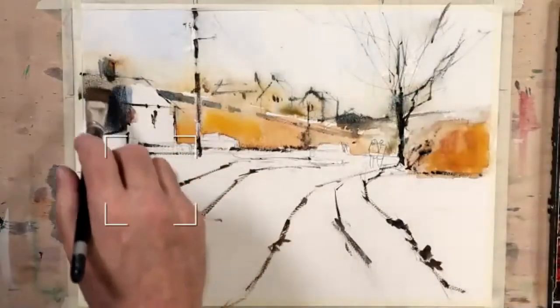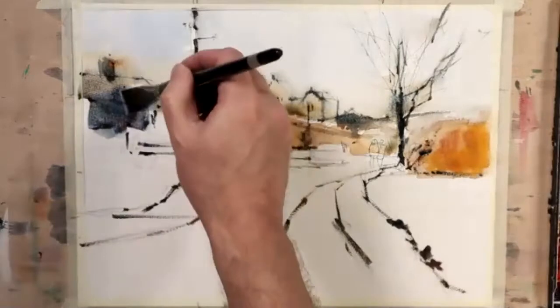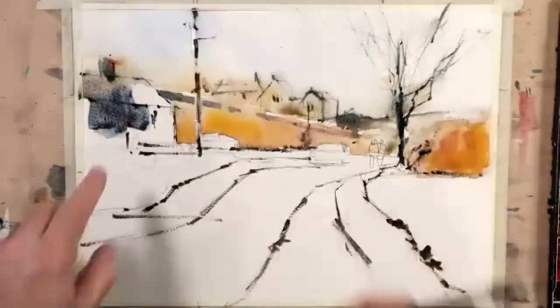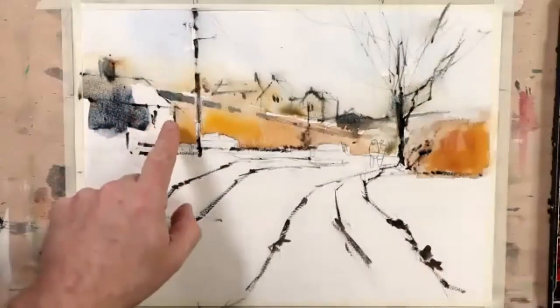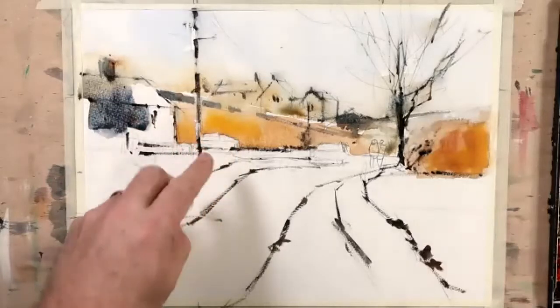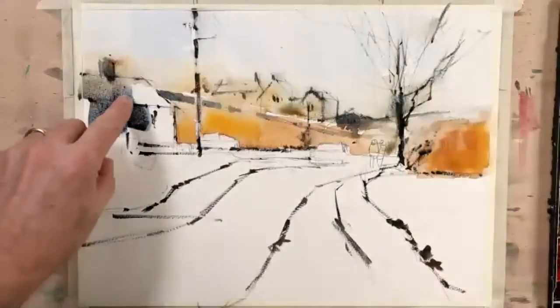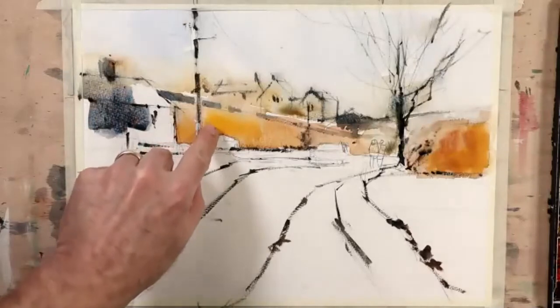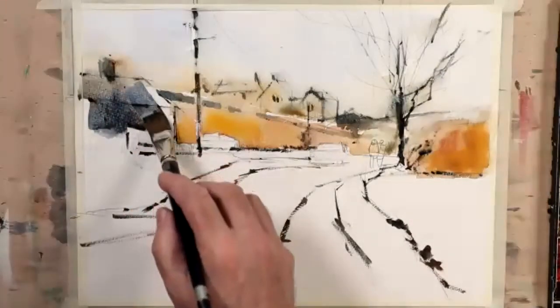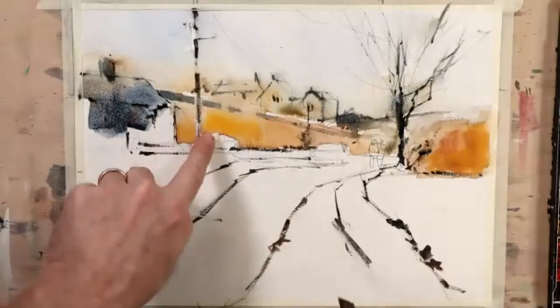It would just be warm into warm. The buildings would disappear. You'd think, hang on a second, is that meant to be a building? It looks like it's part of the field. So you deliberately go the opposite. You have a warm field, therefore the building has to be cool.